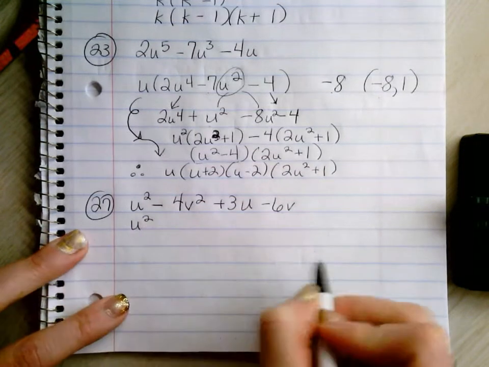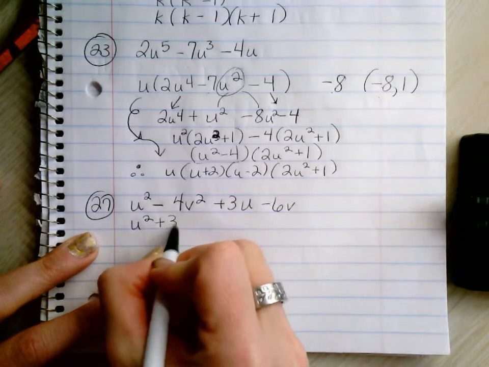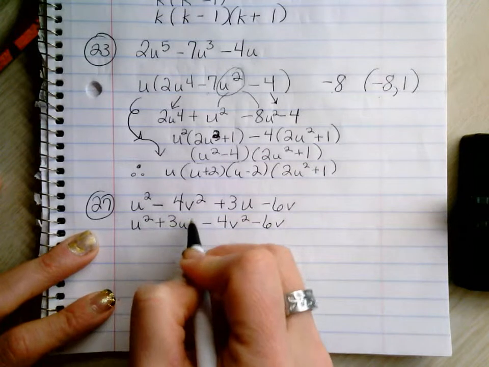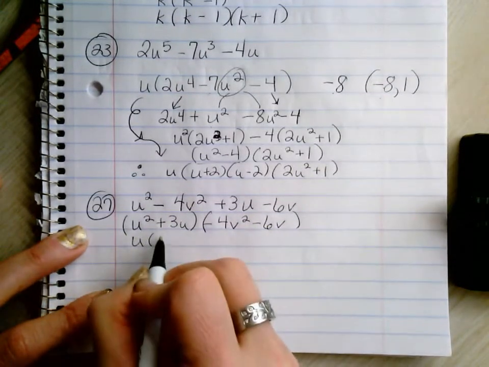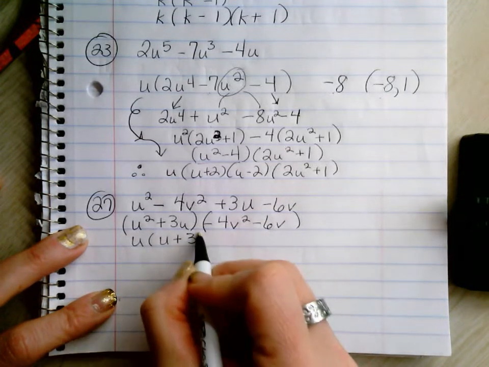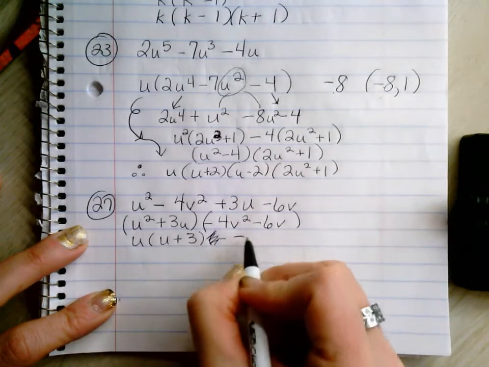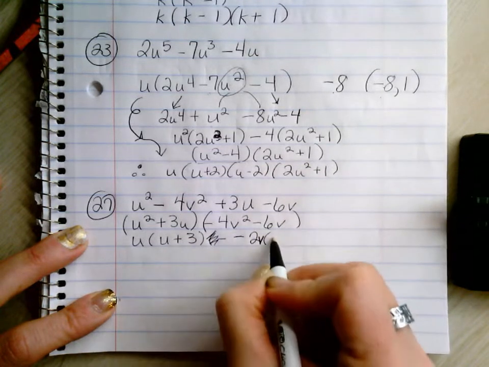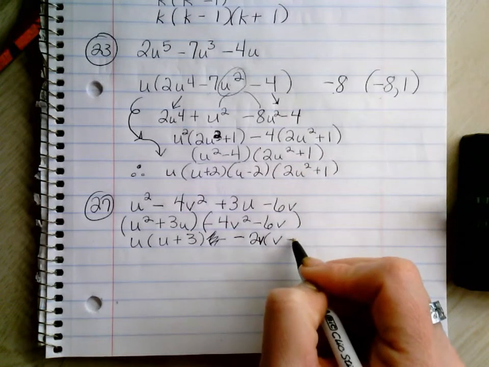Maybe I'm wrong. And make it u squared plus 3u and negative 4v squared minus 6v so that I can group these. I don't know. Maybe I'm wrong. u plus 3, negative 2, negative 2v. Say again?